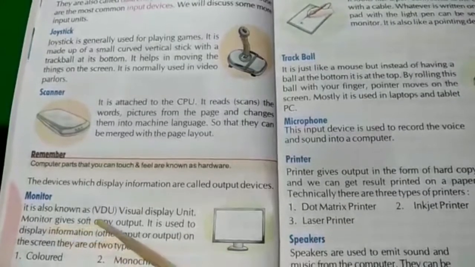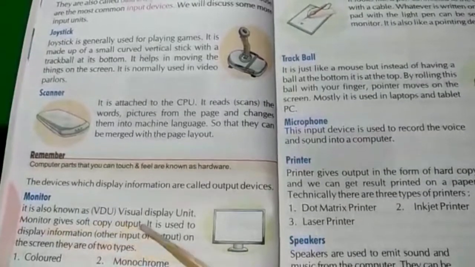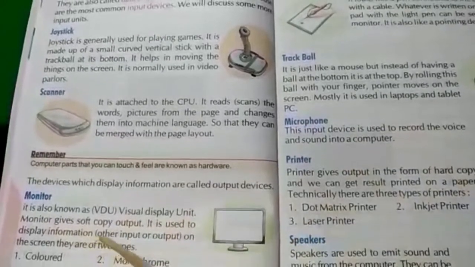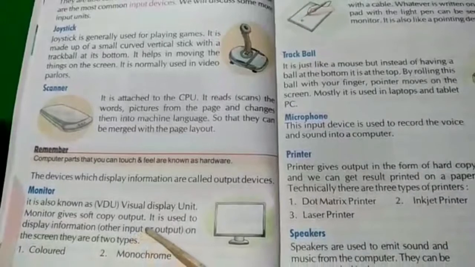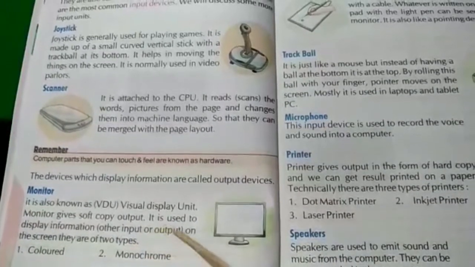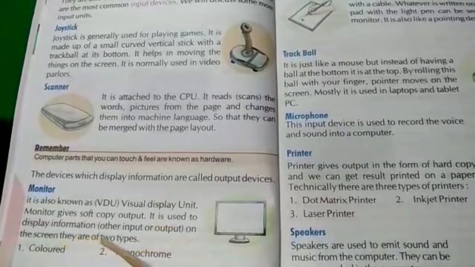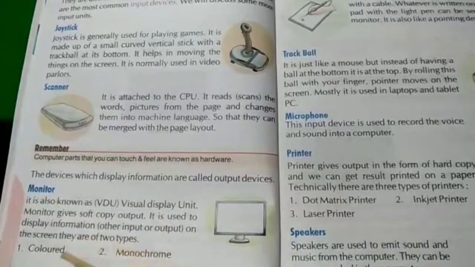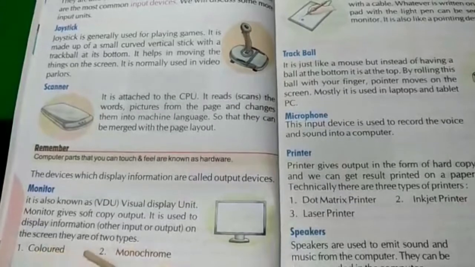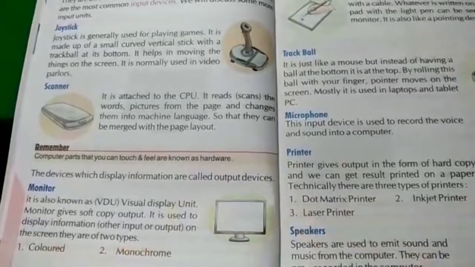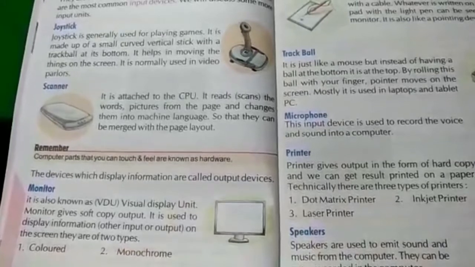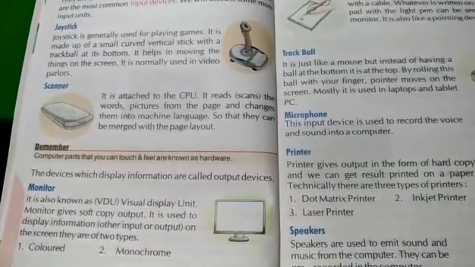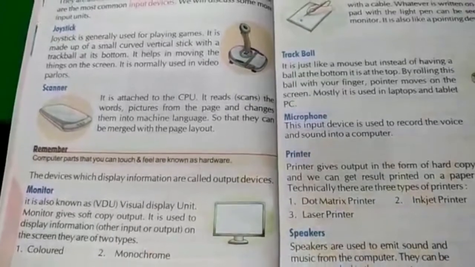It is also known as a VDU, Visual Display Unit. Monitor gives soft copy output. It is used to display output on the screen. They are of two types: colored and monochrome.